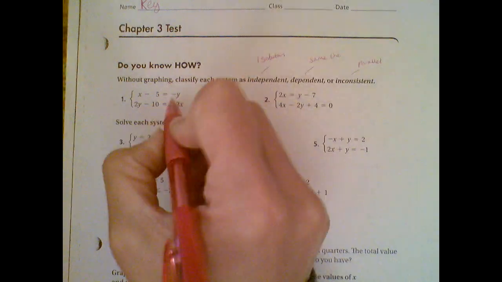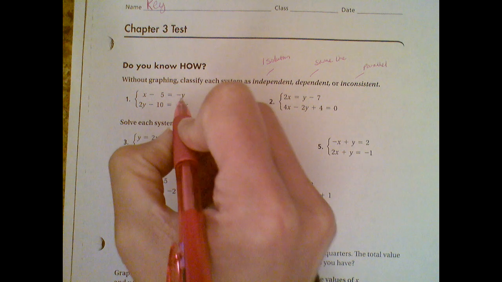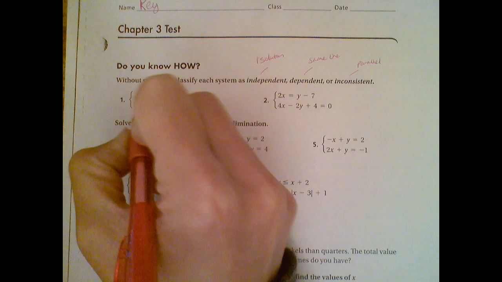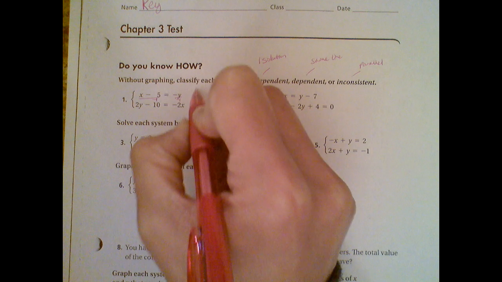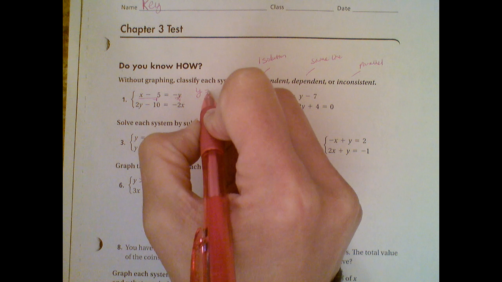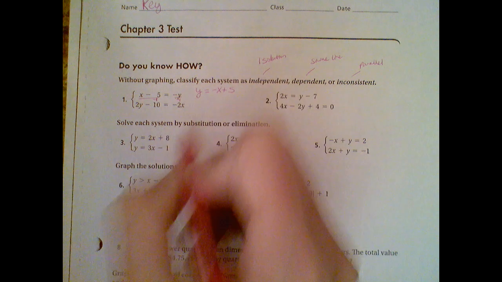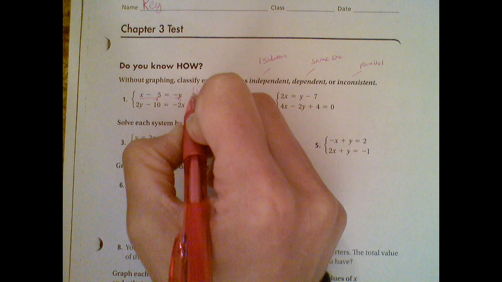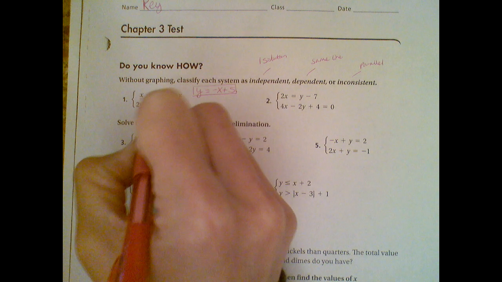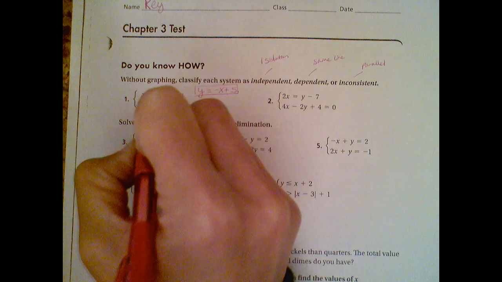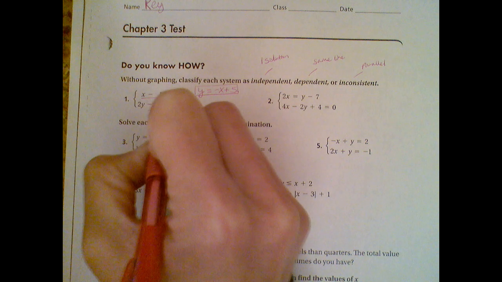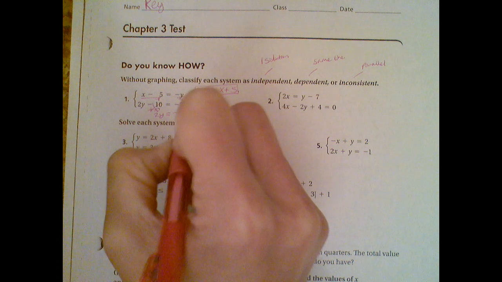So for the first equation, we just need to get rid of that negative. So we're going to divide everything by -1. So we'd have y equals -x plus 5. And then our second equation, we need to get this y by itself, so add the 10 over. And then we have 2y equals -2x plus 10.